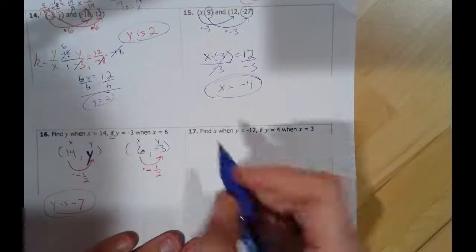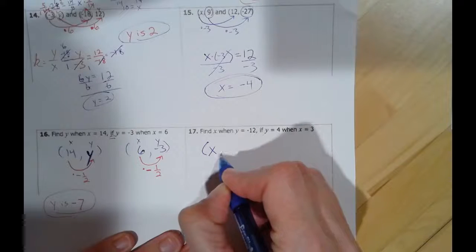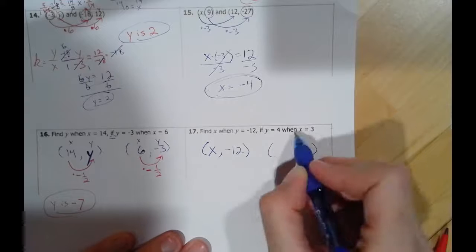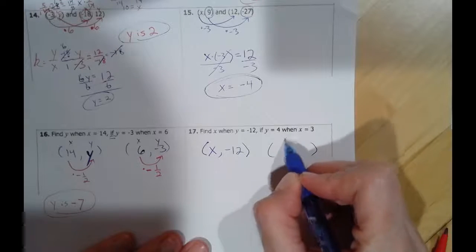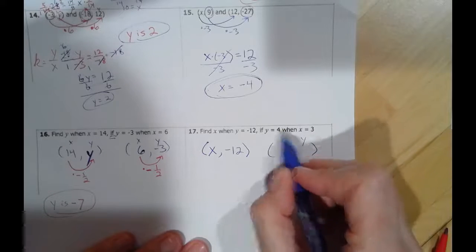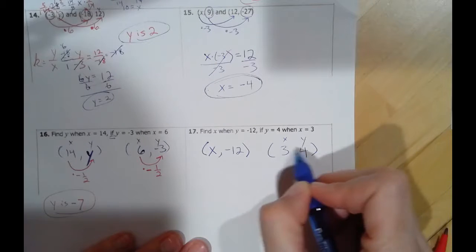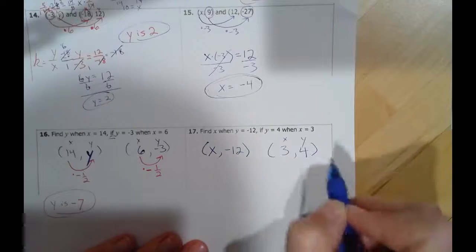Lastly, let's do the translating again. Find x, okay, when y is negative 12. If y equals 4, again, don't write 4 first. It's always x comma y. So if y equals 4, when x is 3. You see that? Don't write 4 comma 3 here. That would be an easy mistake.